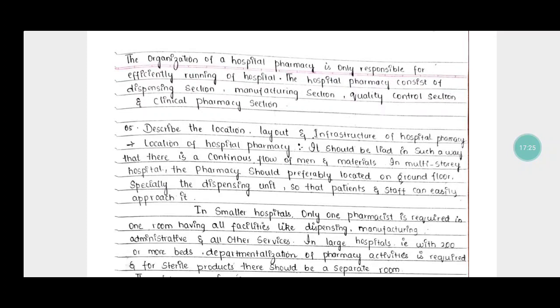Whereas the organization of hospital pharmacy is only responsible for the efficient running of the hospital. The hospital pharmacy consists of dispensing section, manufacturing section, quality control section, and clinical pharmacy section. So coming to the next question, number 5: describe the location, layout, and infrastructure for the hospital pharmacy.